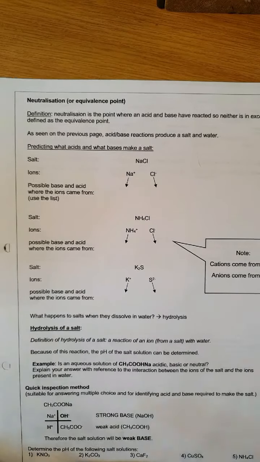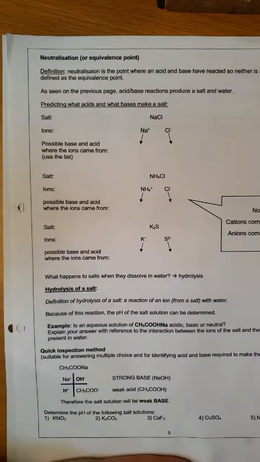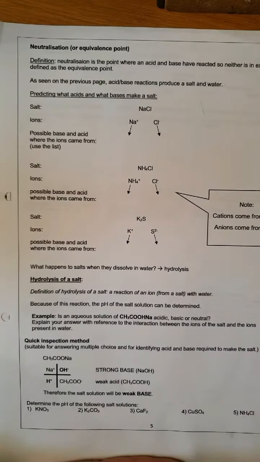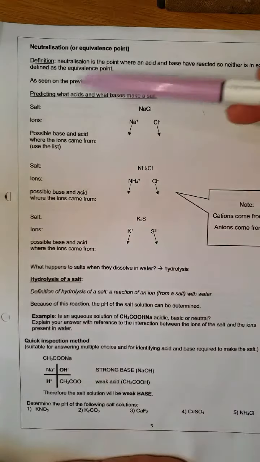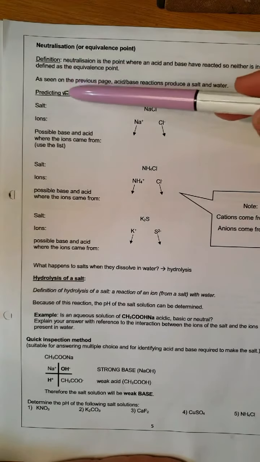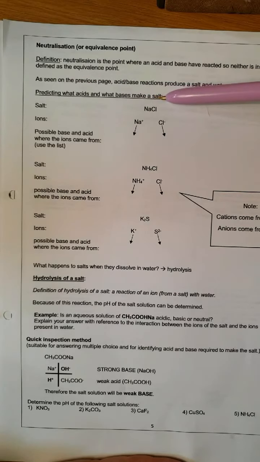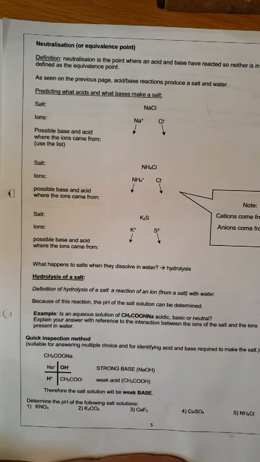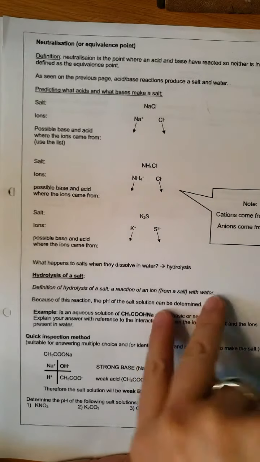As seen in the previous page, acid-base reactions produce a salt and water. So here I've given you what we are going to predict: predicting what acids and bases make up a salt. Now I want you to change your thinking. From now on, for a little while, we are not going to talk about acids and bases as such. We're going to talk mostly about salts.